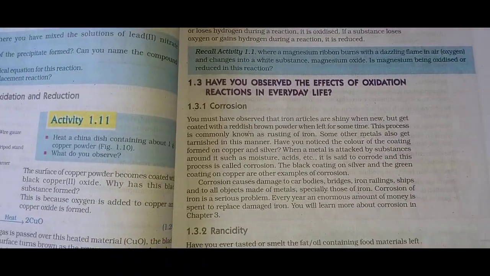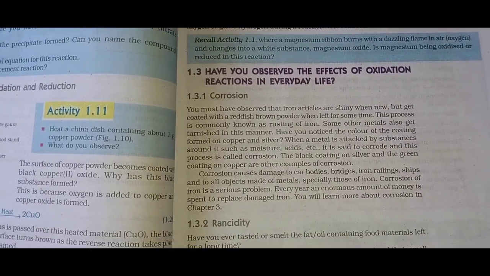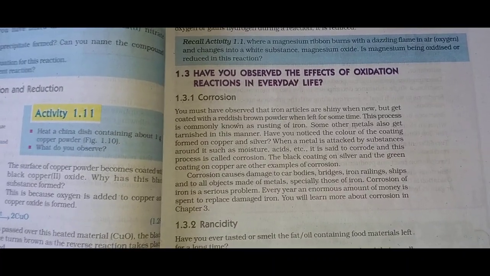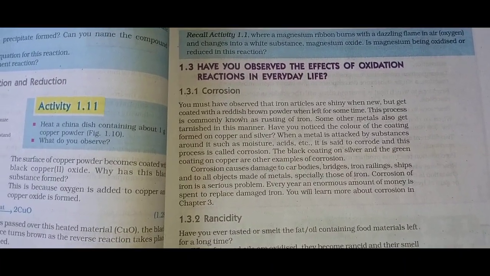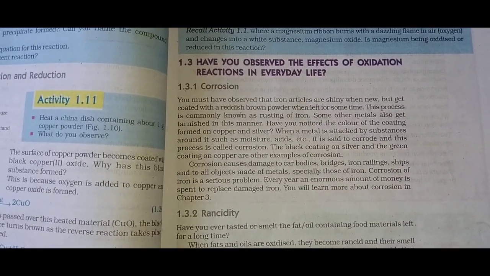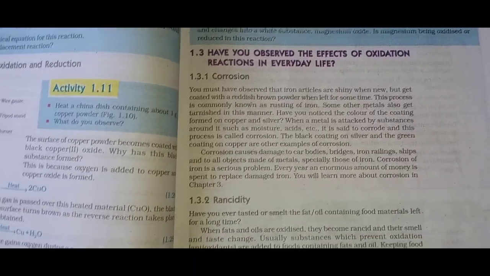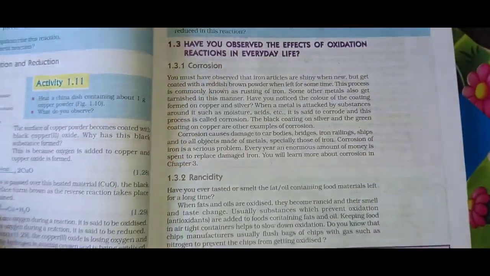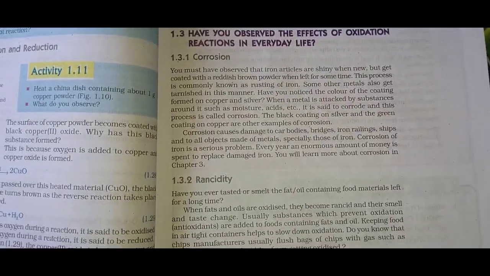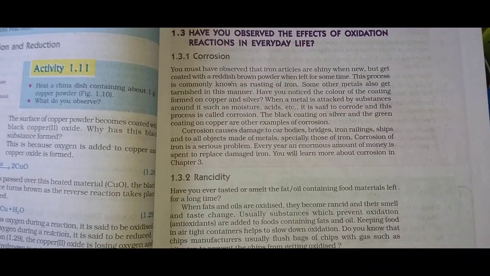Next, the last topic of this lesson is how the effects of oxidation reactions occur in our everyday life. There are two effects given, which we normally see in our daily life: corrosion and rancidity. So what is corrosion?